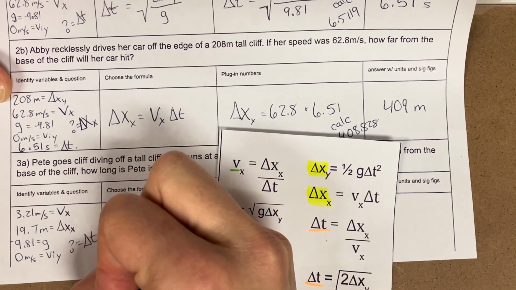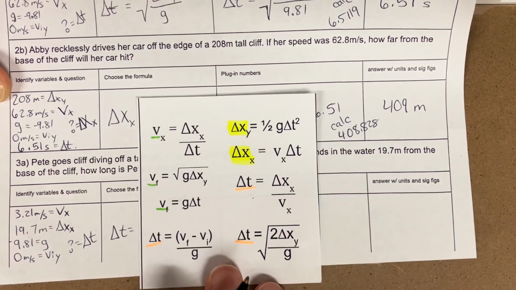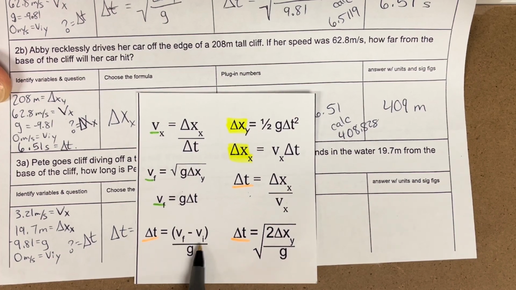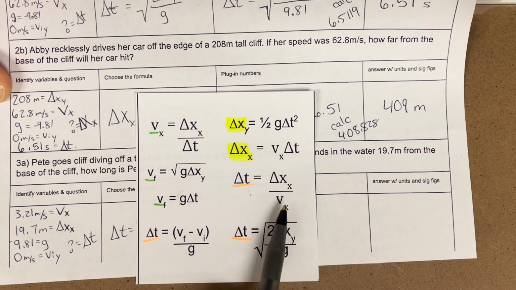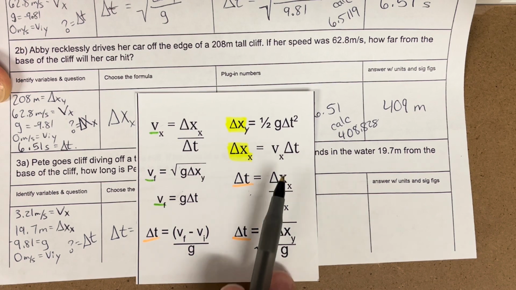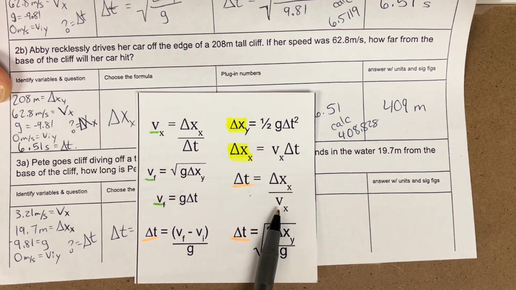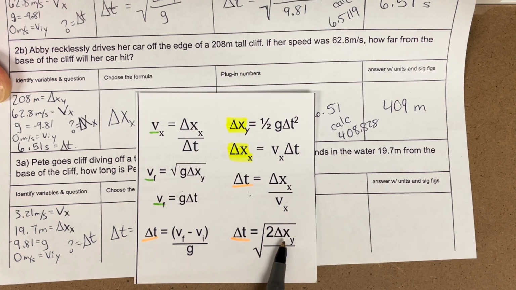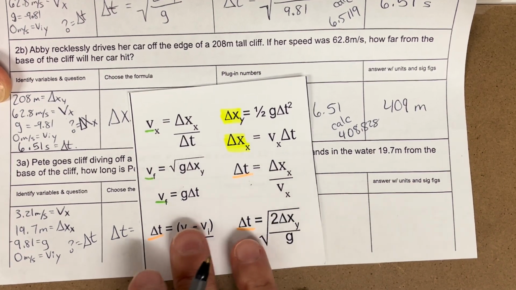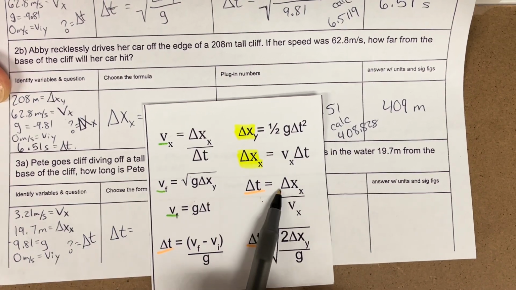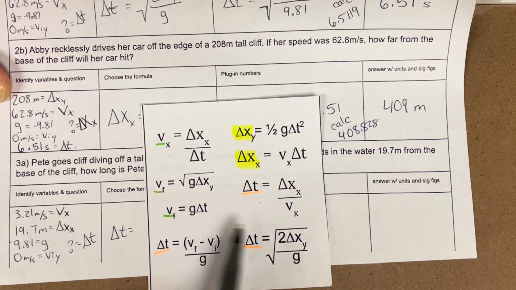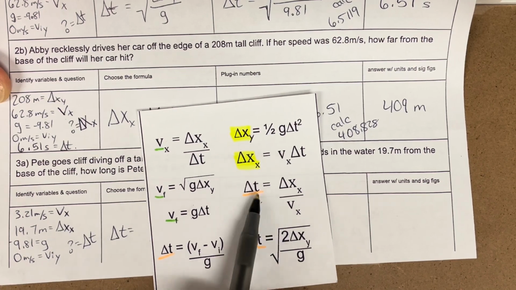I need a formula that solves for time. So I either have this one, final minus initial velocity over gravity, or horizontal displacement over horizontal velocity, or vertical displacement. I don't even have vertical displacement. And so it's going to be this one, because I have my horizontal displacement and I have my horizontal velocity. So this is the formula I'm going to use.